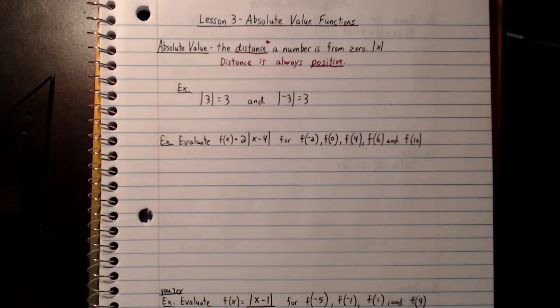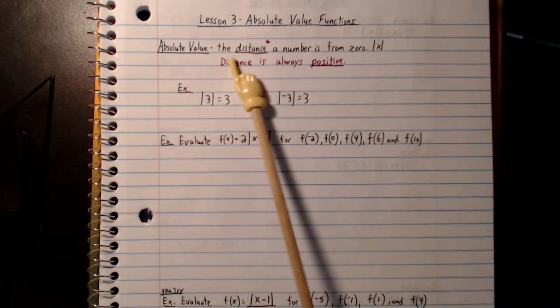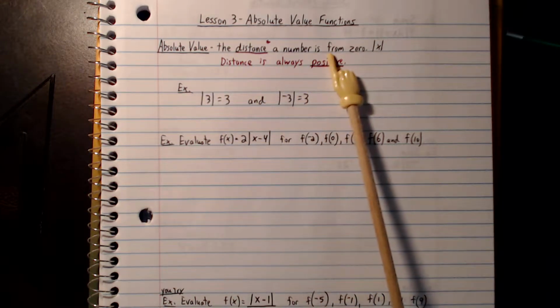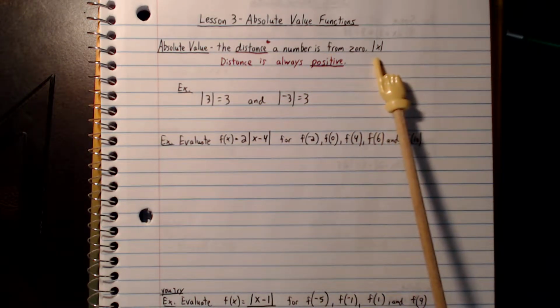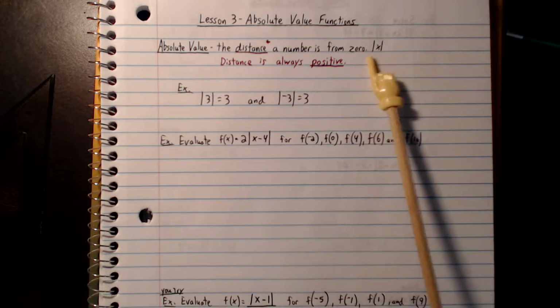We're talking about something called absolute value functions. Absolute value functions are pretty easy. Let's go over what an absolute value is. Absolute value is the distance a number is from 0. It's written with 2 long lines to represent the function absolute value.